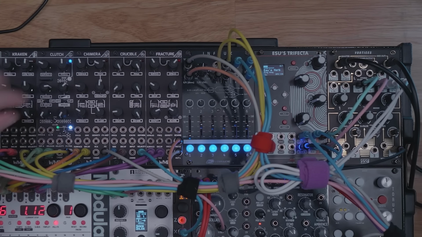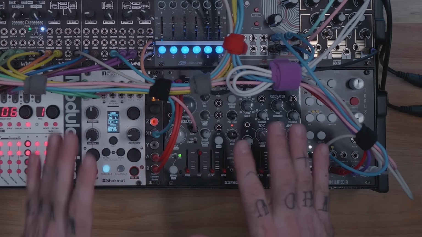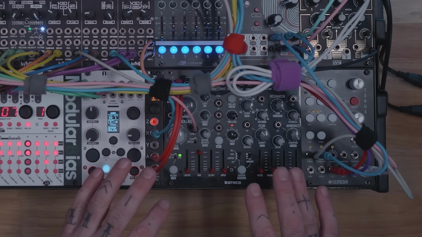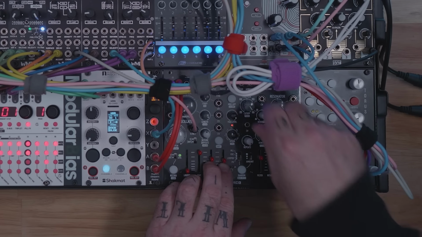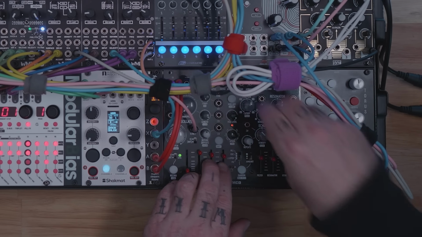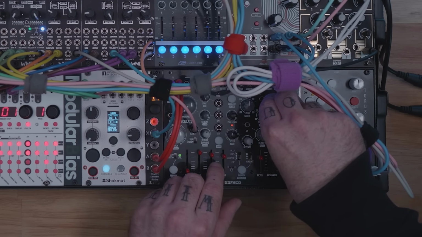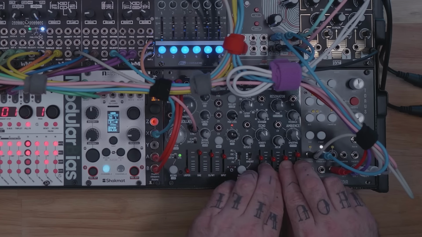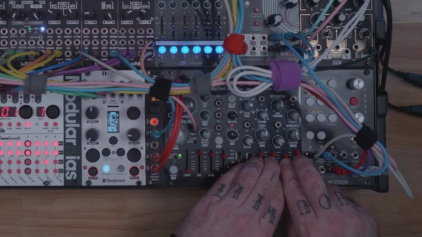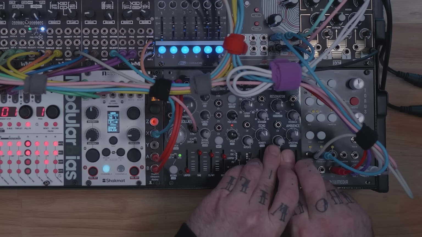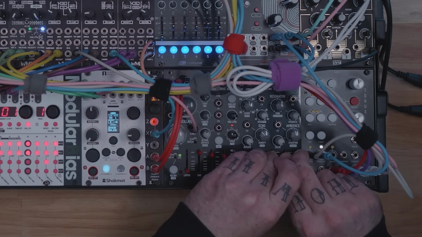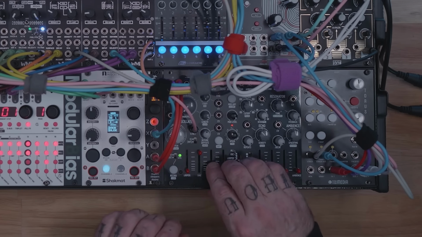So what's going on? Oderoy, ostensibly a drone oscillator. It can do wild drones.